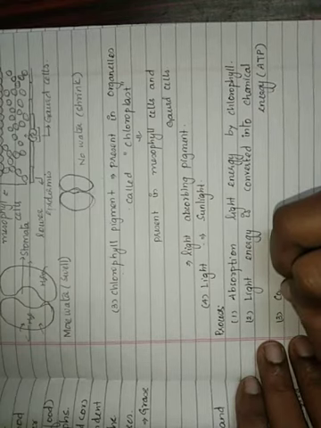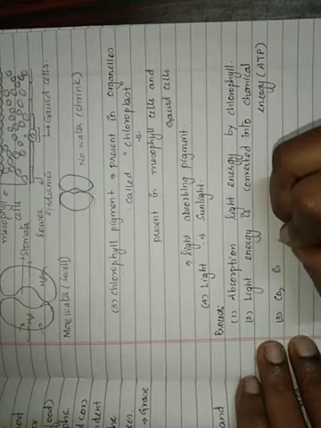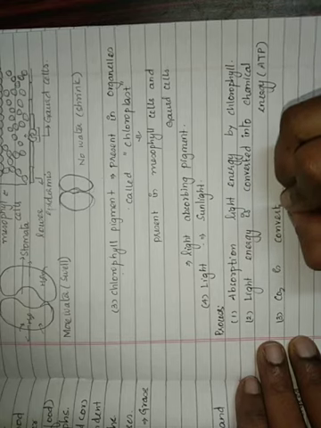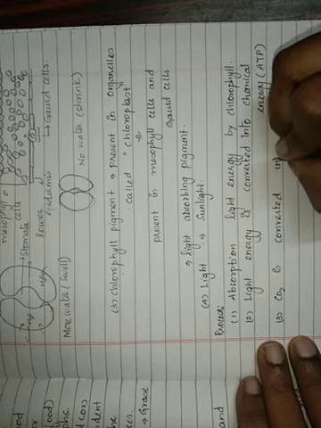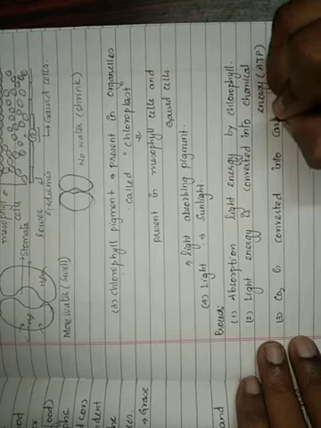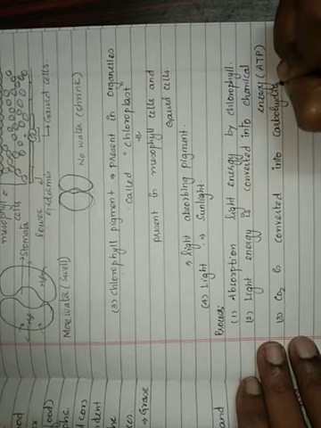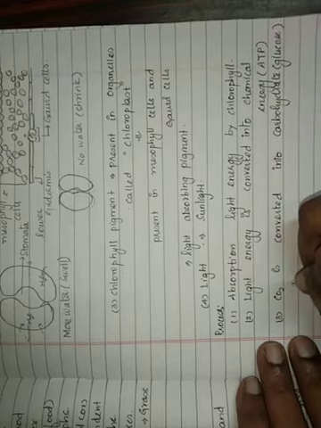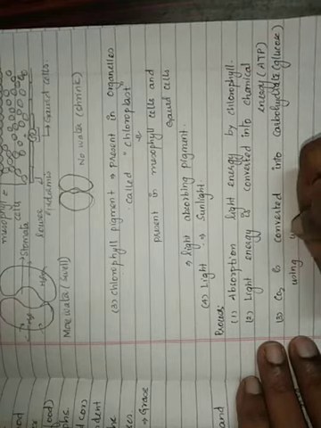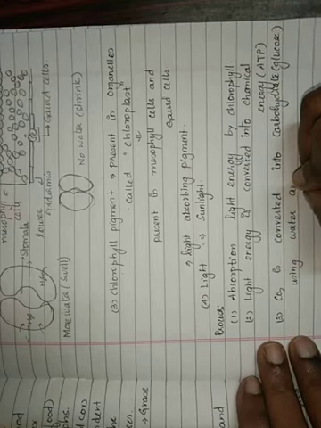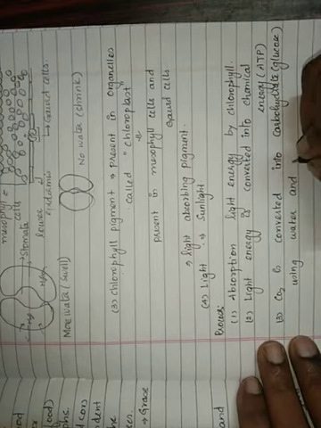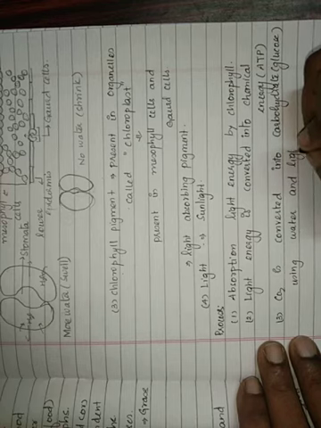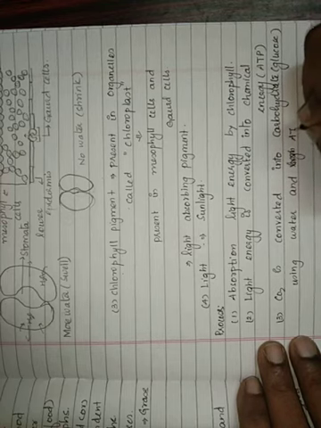And with the help of this ATP, carbon dioxide is converted into carbohydrate, that is glucose, using water and the ATP. That is, the light energy is converted into chemical energy.